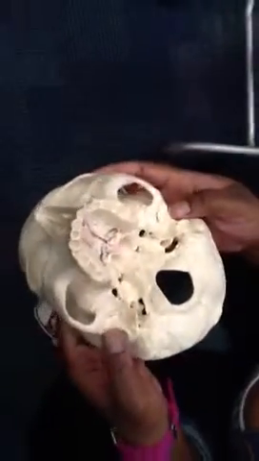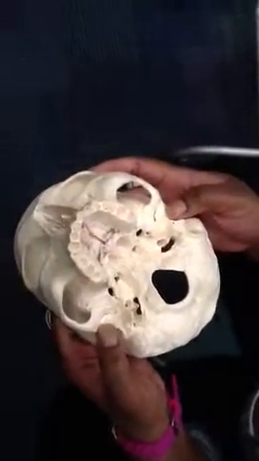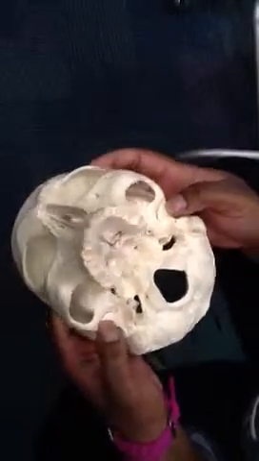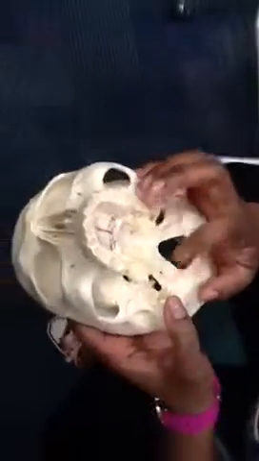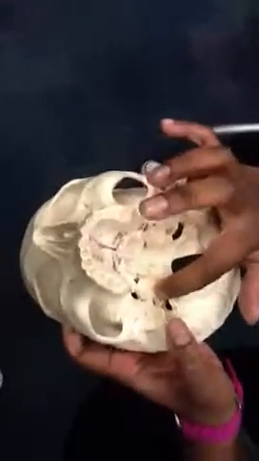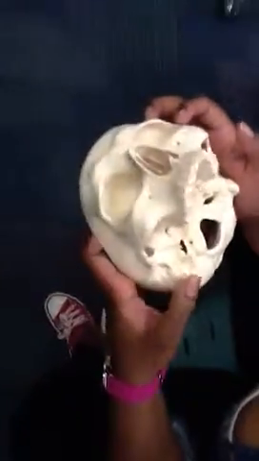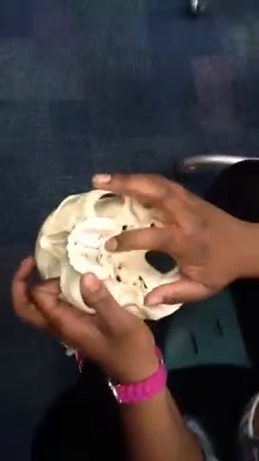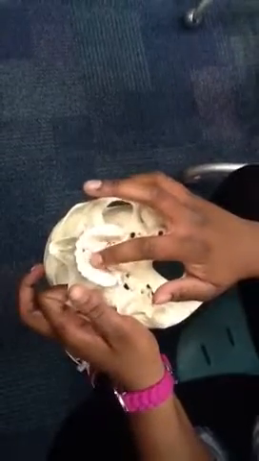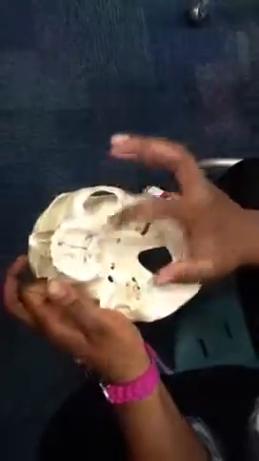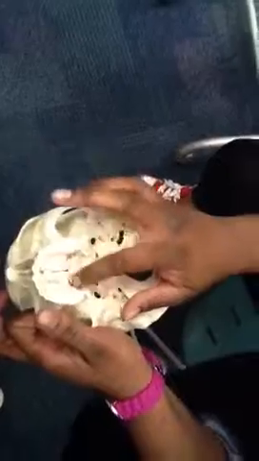You have the mandibular fossa, the jugular foramen, the carotid canal, whatever. Also, the palatine process plate and the palatine bone.